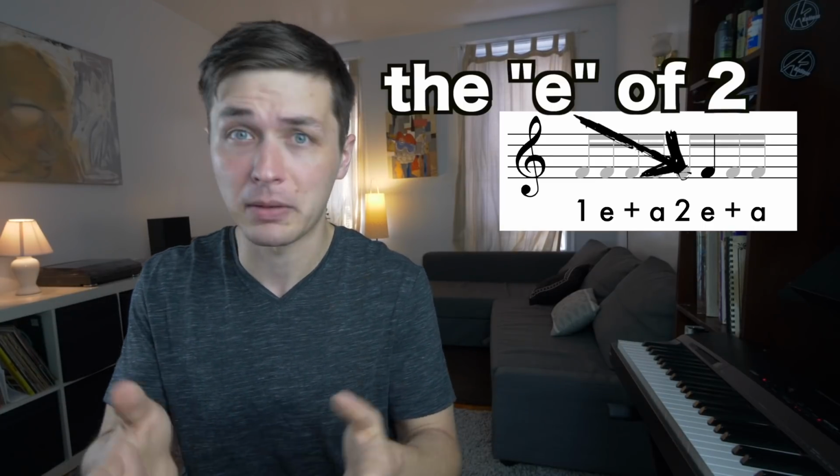This is super useful for communicating with other musicians about where to play within the beat. For example, on that section, the chord comes in on the E of 2. Okay, 1 e and a 2 e and a. Each 16th note, each subdivision within the measure has a name, like the E of 2.